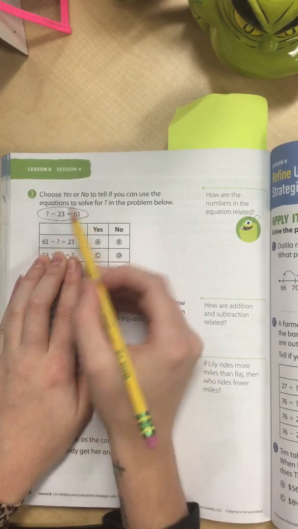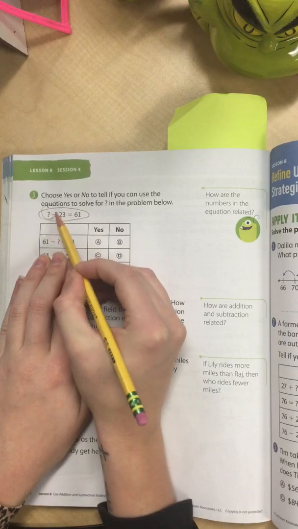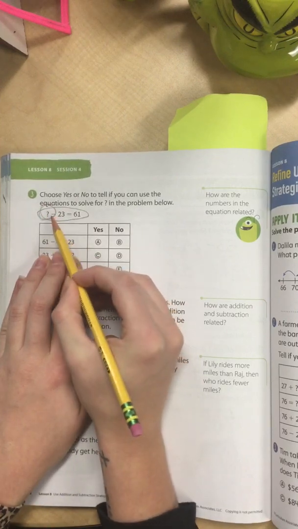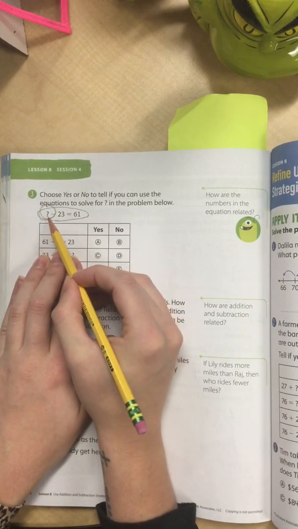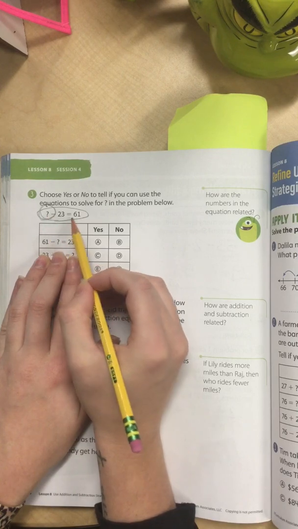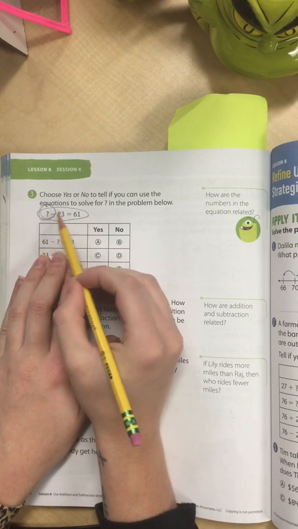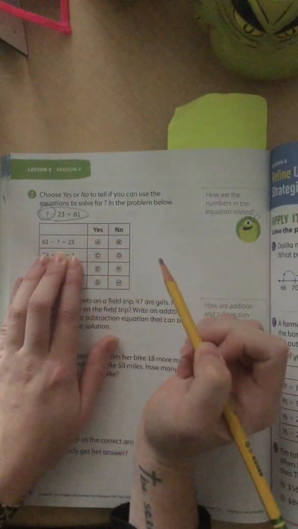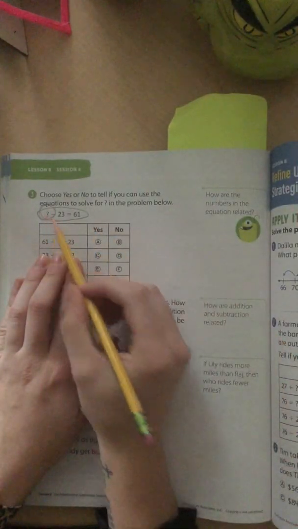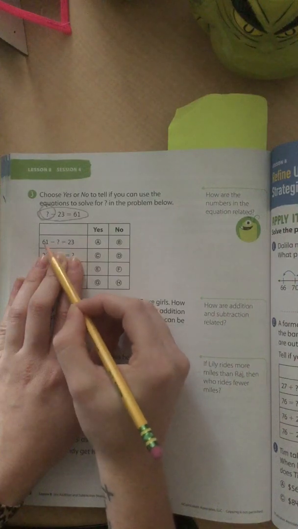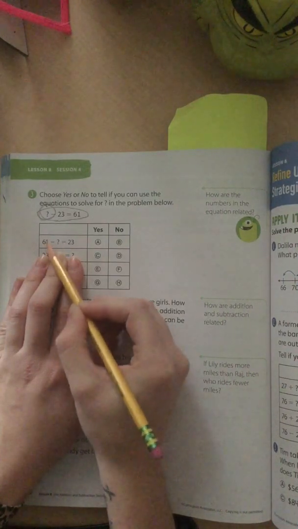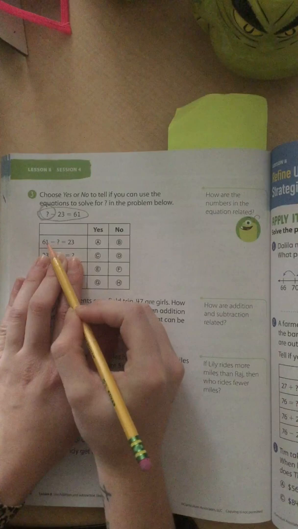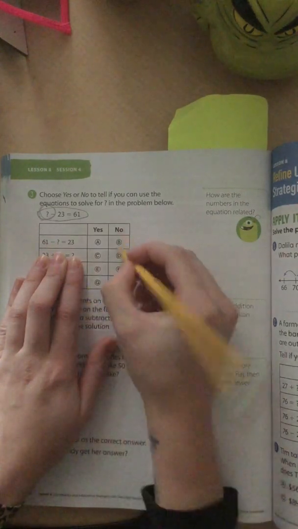Well, what we just talked about is this number right here, our mystery number, has to be the biggest number because it's in a subtraction problem, right? If we said 1 minus 23 equals 61, that doesn't make sense, right? So we have to have our largest number. So for this one, it's saying 61 is our largest number because they put it up at the front. So would that work? No.